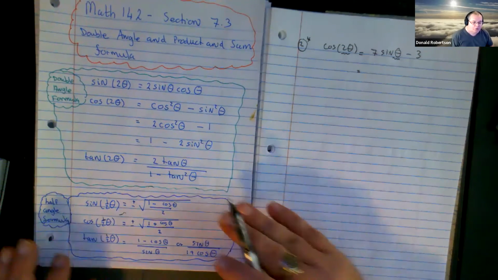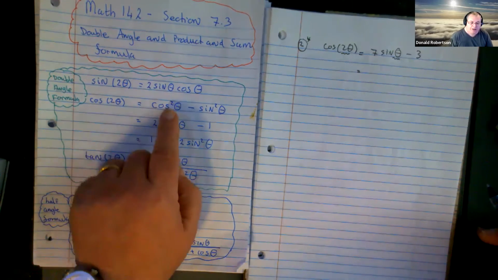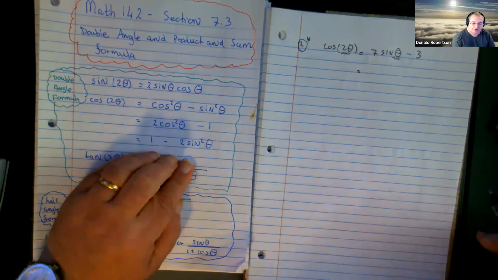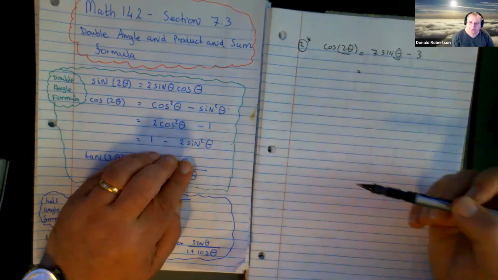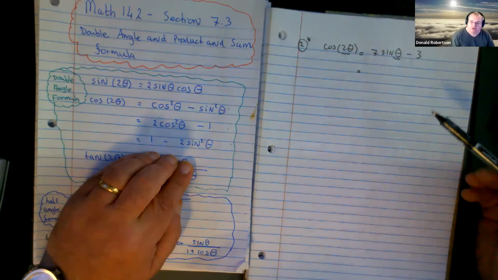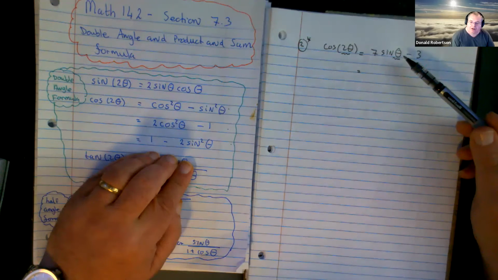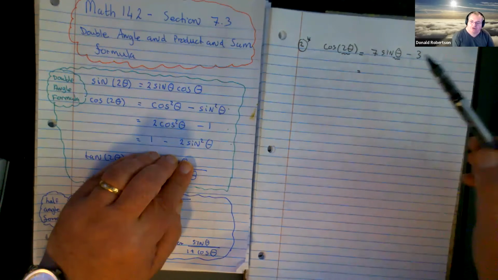So if you go to the cosine 2 theta guy, there are 3 possible things you could turn it into. This one, and this one. But only one of those 3 is going to play well with the right-hand side. What I mean by playing well is that it's going to suit it.